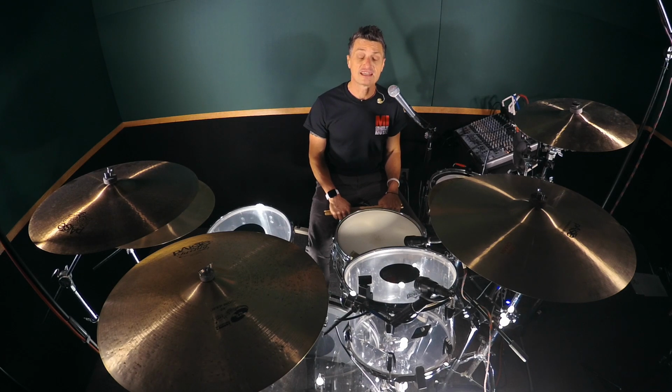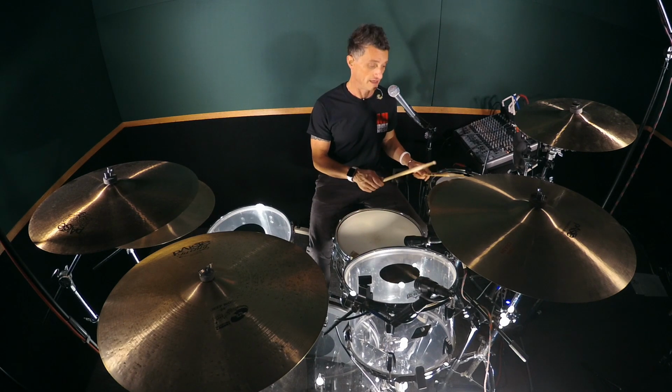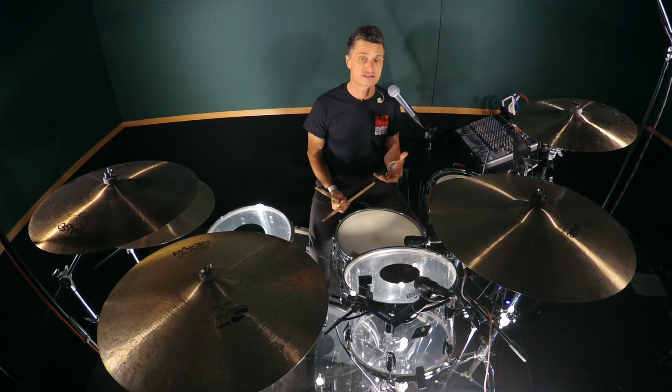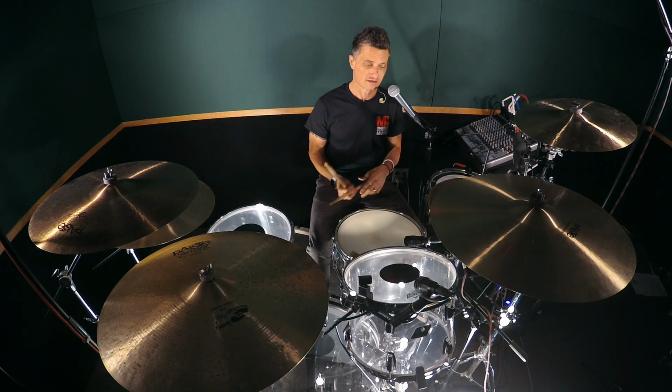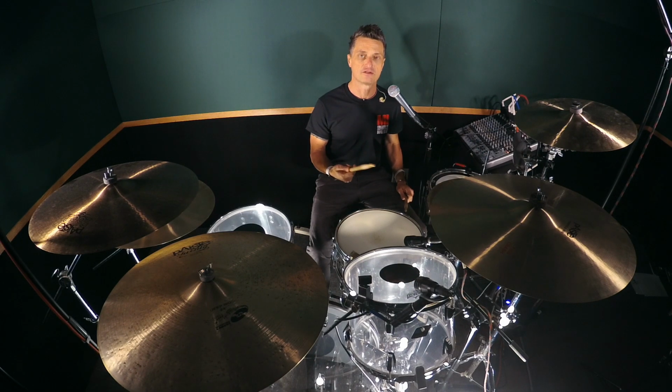Shuffled or swung 16th notes are based on 16th note triplets, which are played 1, 2, and 3, and 4, and 1. There's 6 16th notes to every beat. If we eliminate the second and fifth 16th note out of that grouping, we come up with 1, 2, and 3, and 4, and 1. We can count them just like we count regular 16th notes, but with the swing to it.